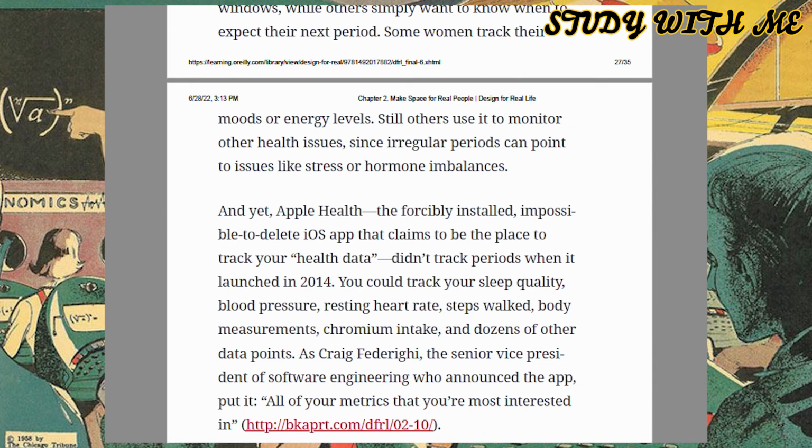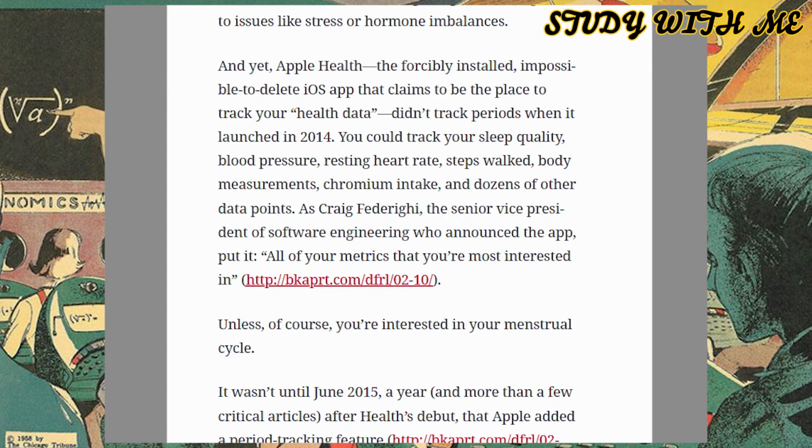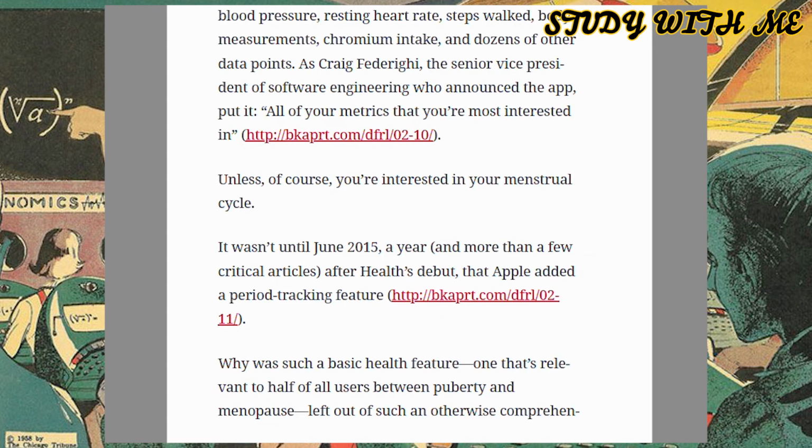imbalances. And yet Apple Health, the forcibly installed, impossible to delete iOS app that claims to be the place to track your health data, didn't track periods when it launched in 2014. You could track your sleep quality, blood pressure, resting heart rate, steps walked, body measurements, chromium intake, and dozens of other data points. As Craig Federighi, the Senior Vice President of Software Engineering who announced the app, put it, "all of your metrics that you're most interested in." Unless, of course, you're interested in your menstrual cycle. It wasn't until June 2015, a year and more than a few critical articles after Health's debut, that Apple added a period tracking feature.